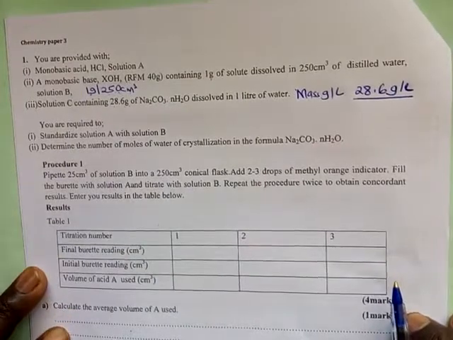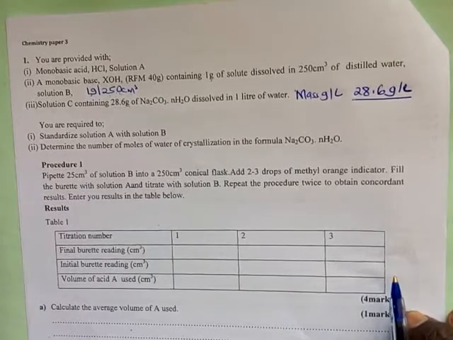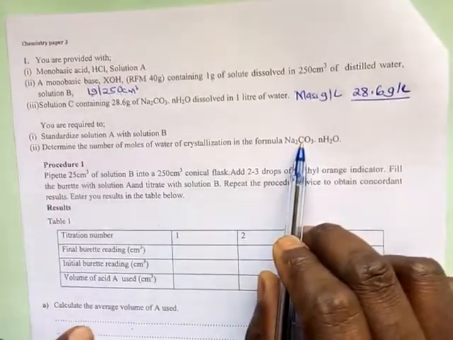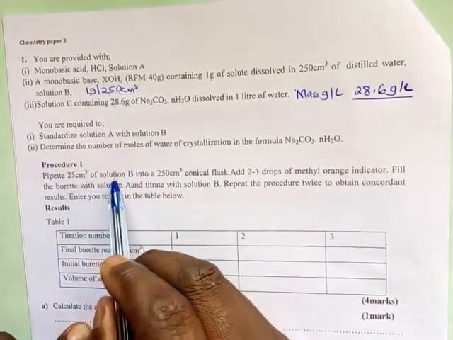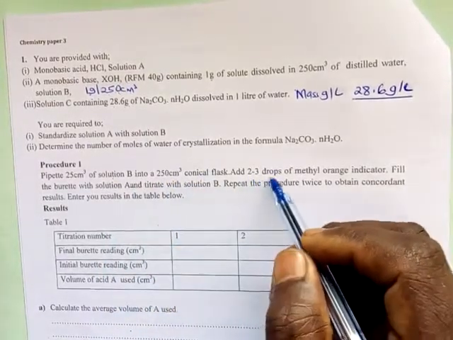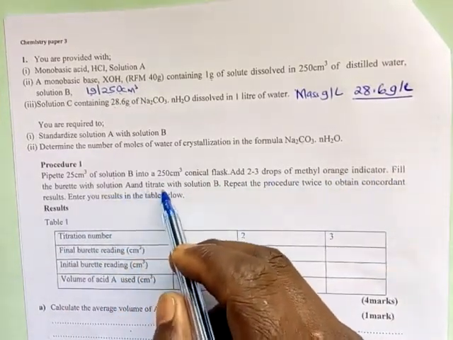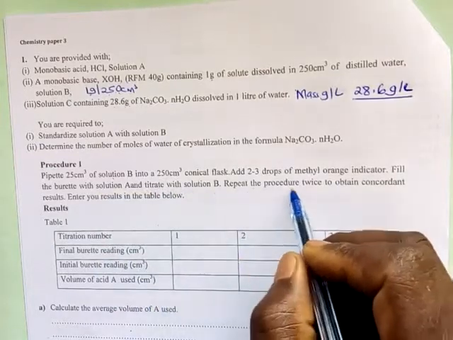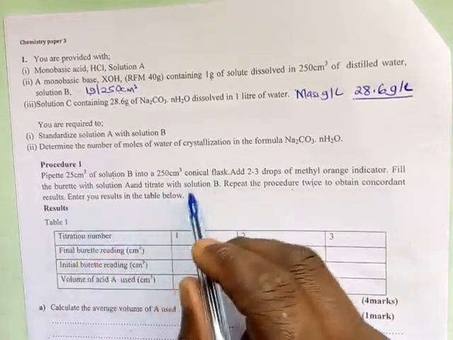So what are you required to do? You are required to standardize solution A with solution B, and then determine the number of moles of water of crystallization in this formula. So let us look at the procedure. Pipette 25 of solution B into a 250 centimeters cube conical flask. Add 2 to 3 drops of methyl orange indicator. Fill the burette with solution A and titrate with solution B. Repeat the procedure twice to attain concordant results. Enter your results in the table below.